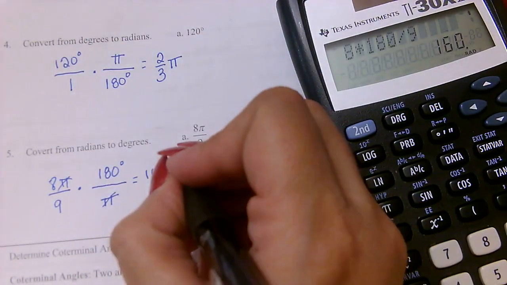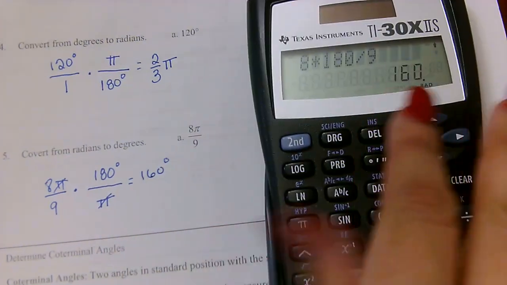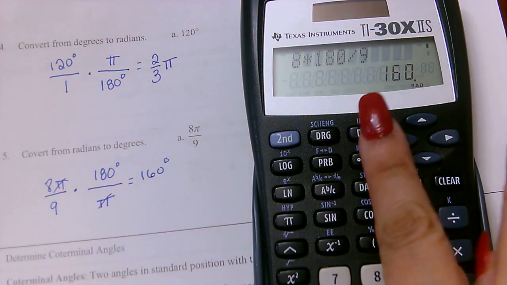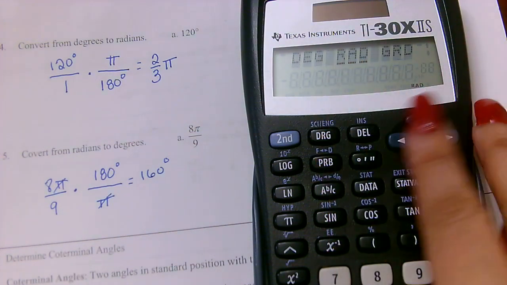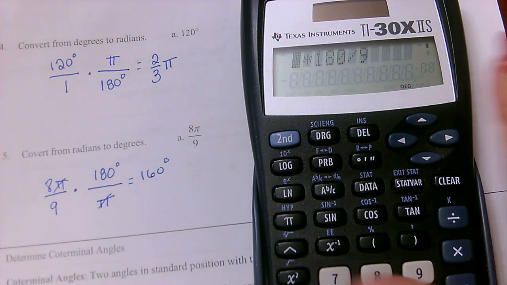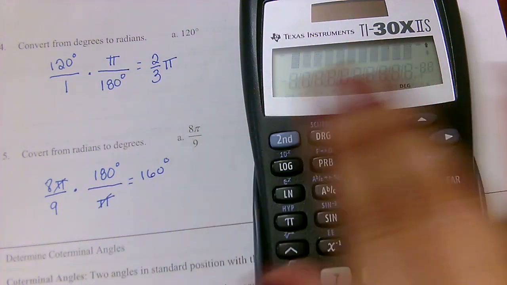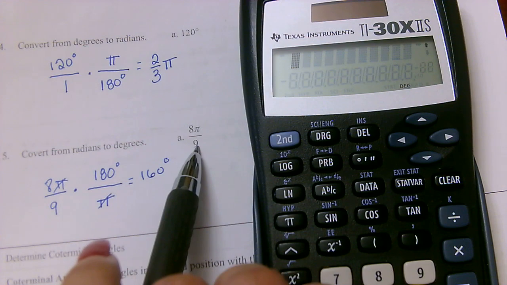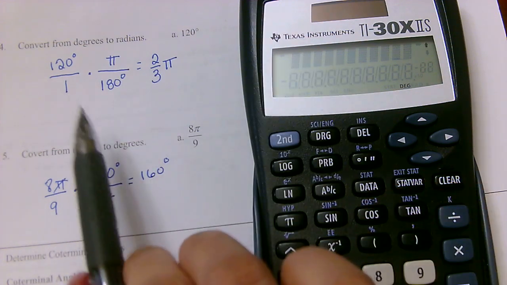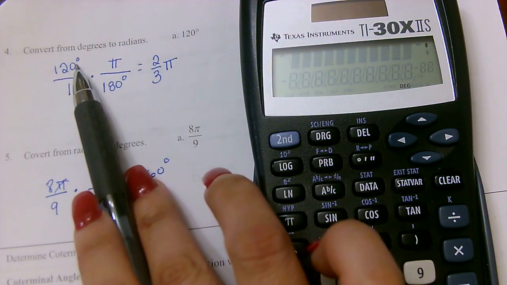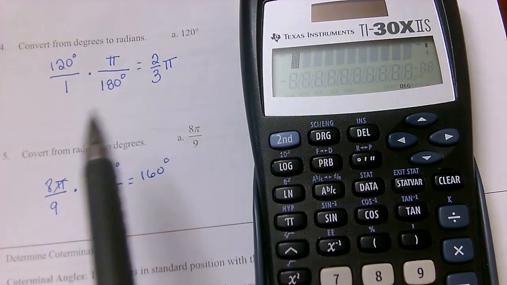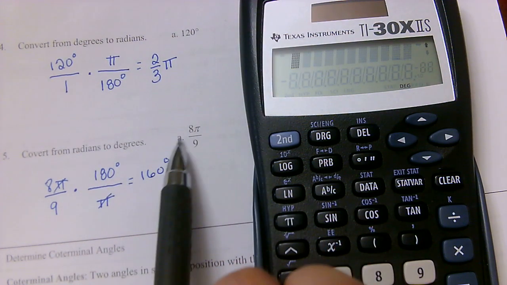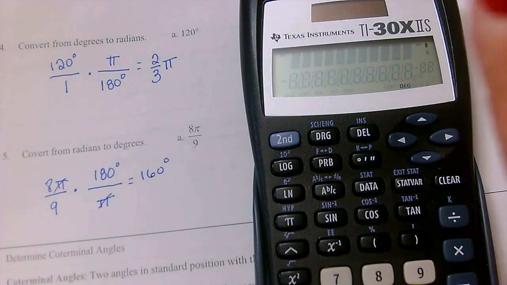Okay. How do I do this in the calculator? Well, easy way to do it. We want degrees and make sure we're in degree mode. So let's go ahead and change that back over to degrees. And then we're going to go ahead and enter the radians that were given. So remember, just like what we did before, we were given degrees, but we were in radian mode. Now we want degrees, but we have a radian angle.